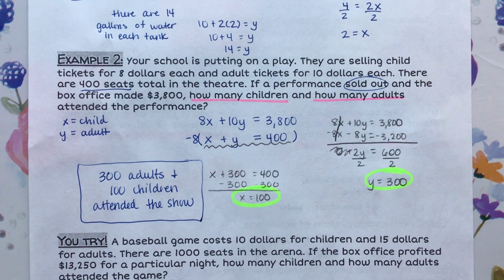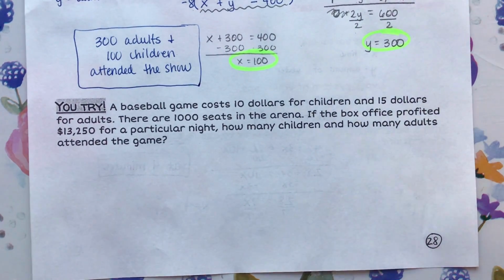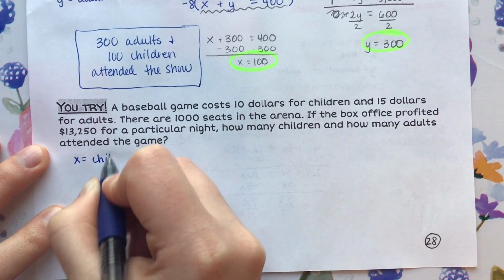All right, we're doing the same exact thing in this next example. It says a baseball game costs $10 for children and $15 for adults. There are 1,000 seats in the arena. If the box office profited $13,250 for a particular night, how many children and how many adults attended the game? We weren't told that they sold out, but we're going to go under that assumption. So let's identify our variables. x equals children.